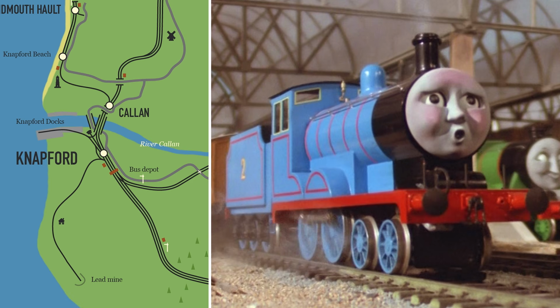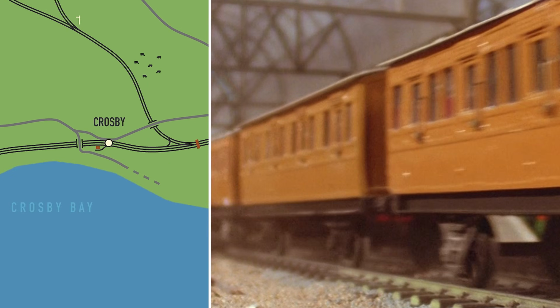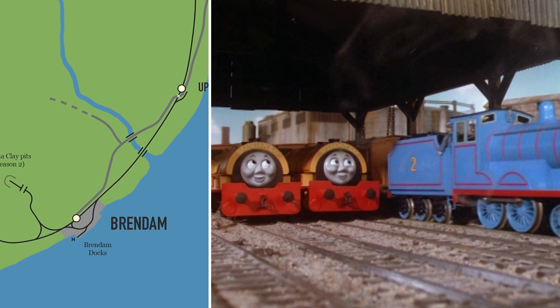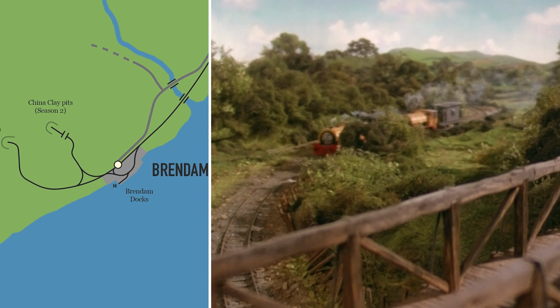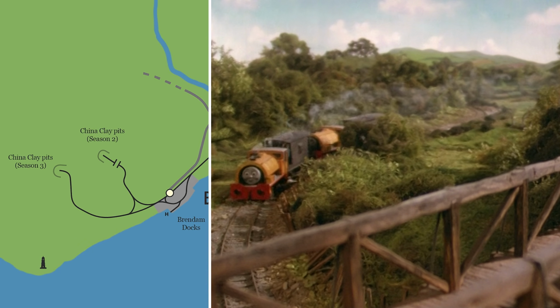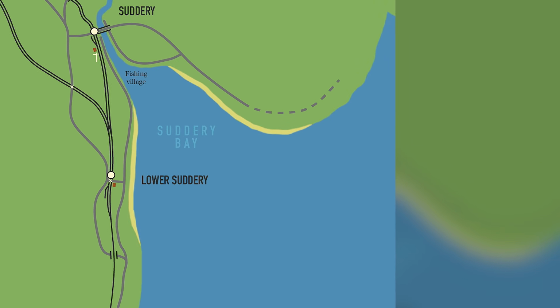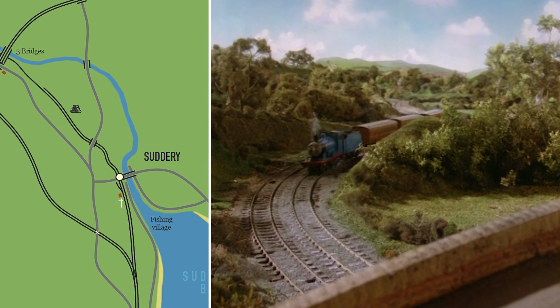Edward's exploit. Edward leaves Knapford with his train. He takes it all the way down his branch, passing through Lower Sudbury. He meets Bill and Ben at Brendam, who take his enthusiast to the clay pits under this old wooden bridge. They return to the docks, and Edward heads back up his line. He navigates this S-curve, and then breaks down between Sudbury and Wellsworth.